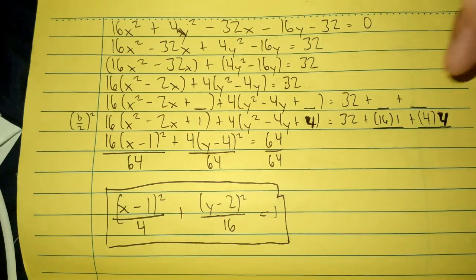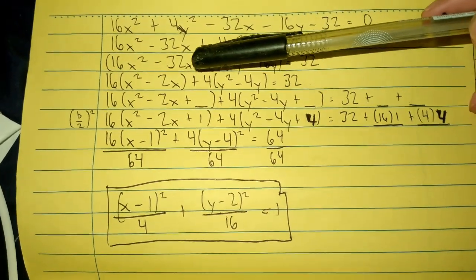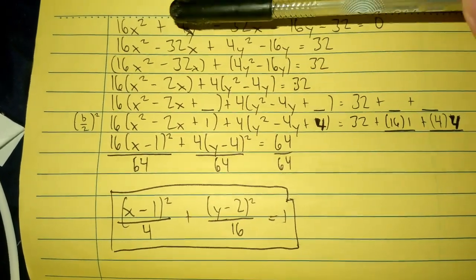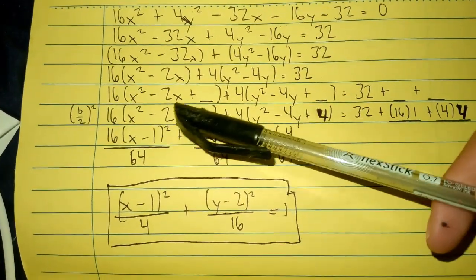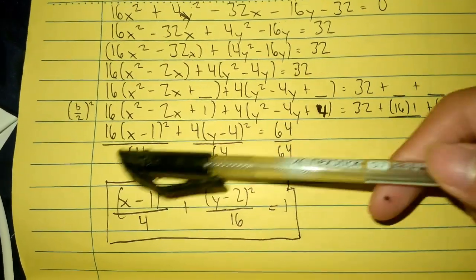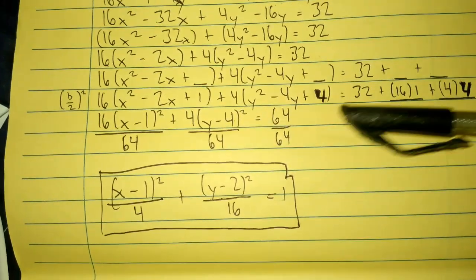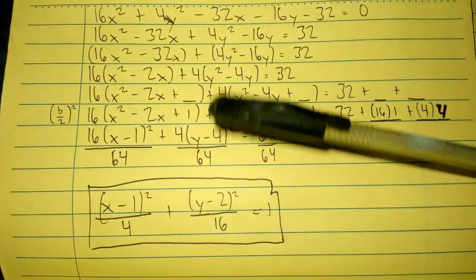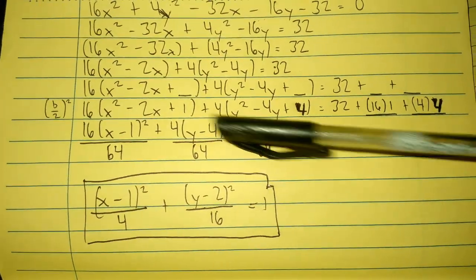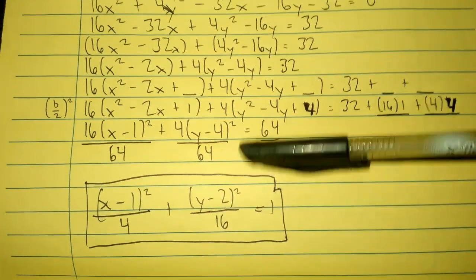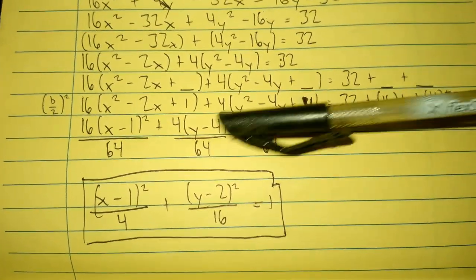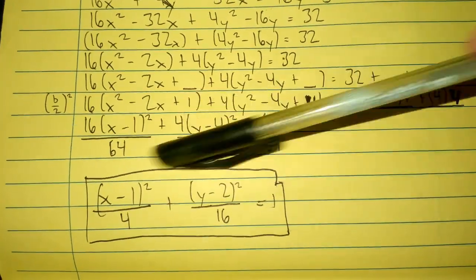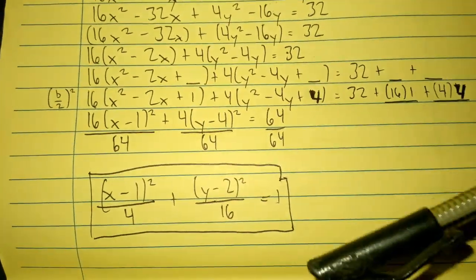Recap. First things first, combine like terms, put parentheses around the terms, then factor if it's factorable, then find the blanks using completing the square, and after completing the square, just divide all of it by the number on the right, 64, and then after simplifying it, you have the final answer.